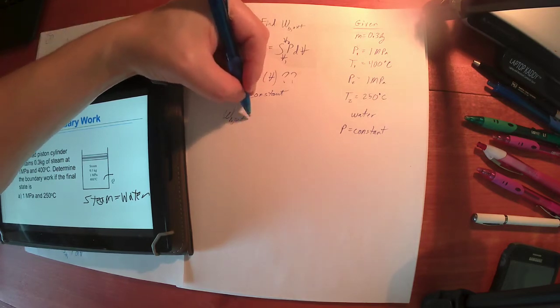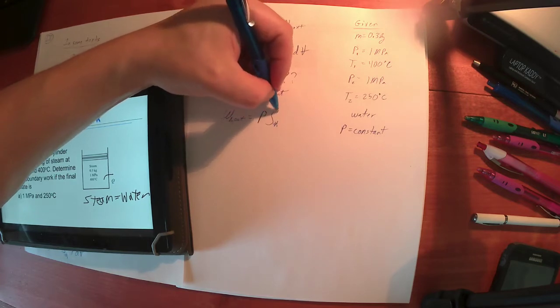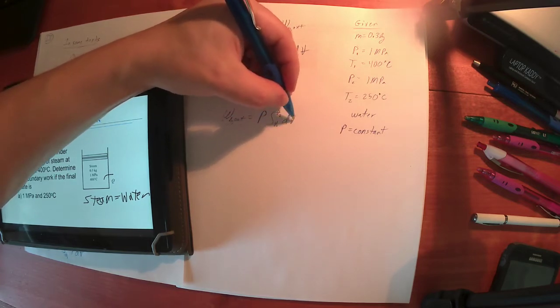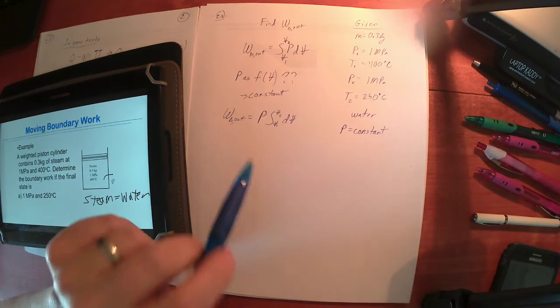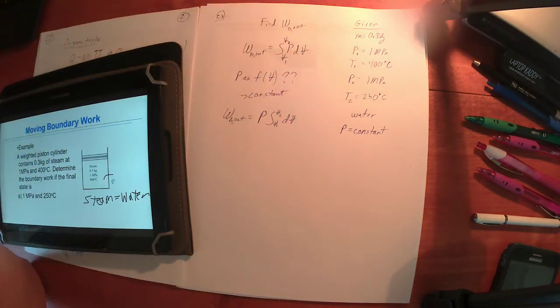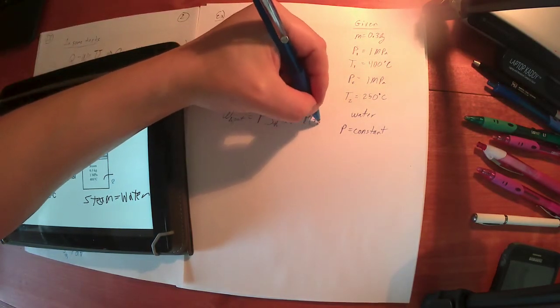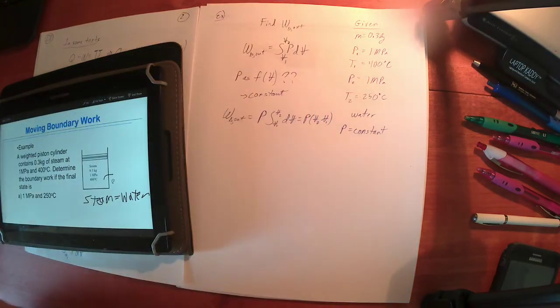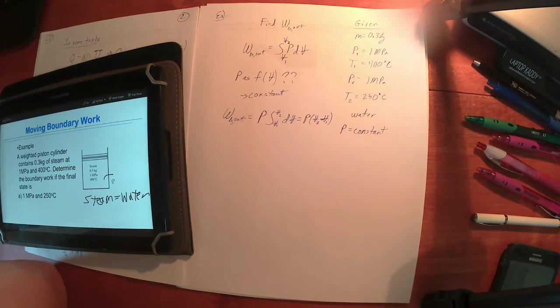The boundary work out, I can pull this pressure out of the integral. So pressure, then I'm going to integrate from V1 to V2 dV. Pressure's constant, comes out of the integral, and then I'm just integrating dV. Well, in your calculus class, when you integrate dx, what do you get? You just get x. So in this simple problem, this is P times (V2 minus V1). Okay. I know pressure.